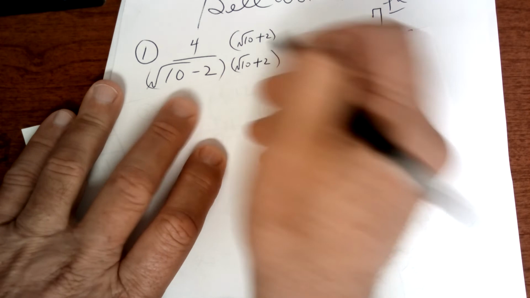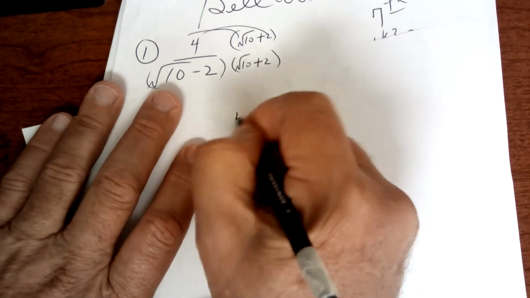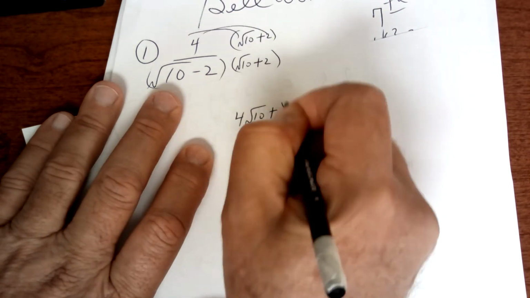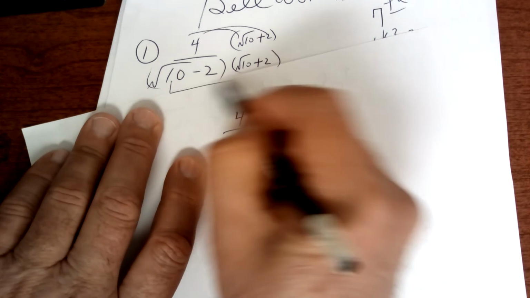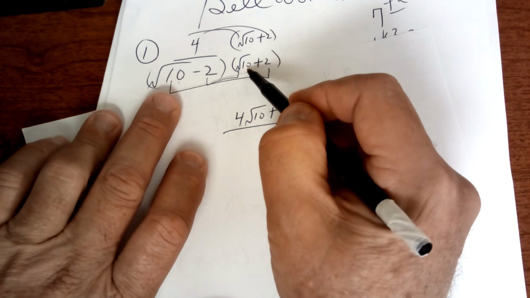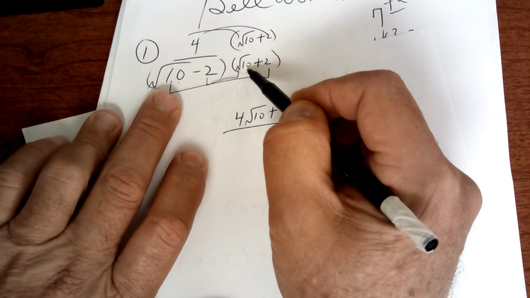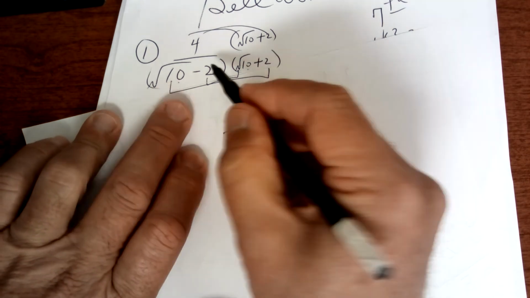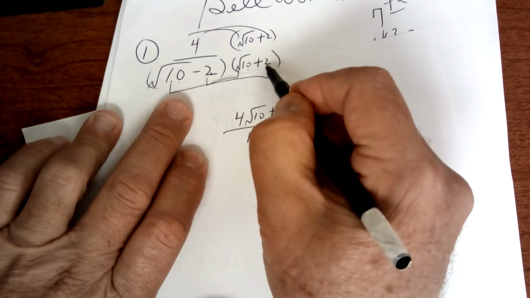So when you distribute here, you're going to get 4 square root of 10 plus 8. But down here, the outer and the inner are going to cancel. So you're going to be left with square root of 10 times square root of 10, which is the square root of 100, which equals 10. And then negative 2 times positive 2 equals a negative 4.